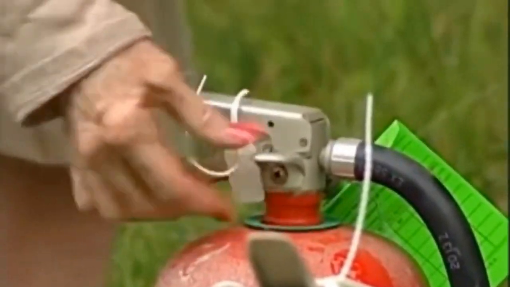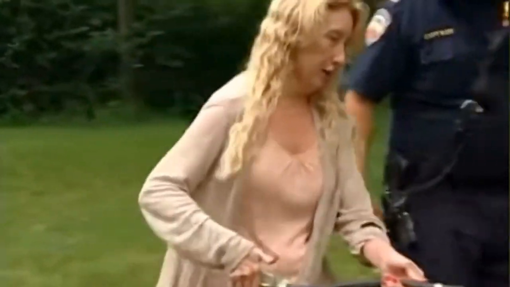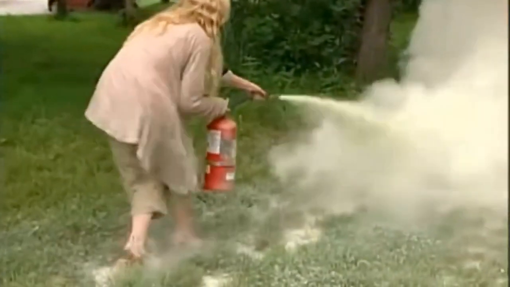Okay. It may just be me. Well, that's... There you go. There you go. Grab the hose. Start spraying a little farther away and work your way in, okay? Go ahead. You got it. All right.